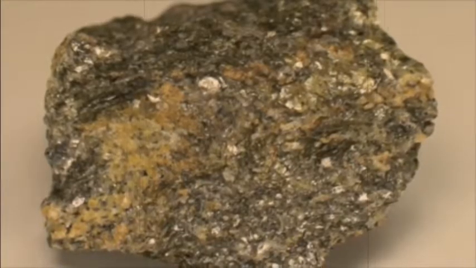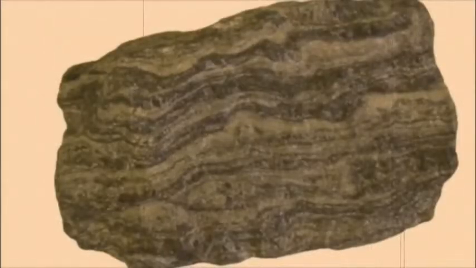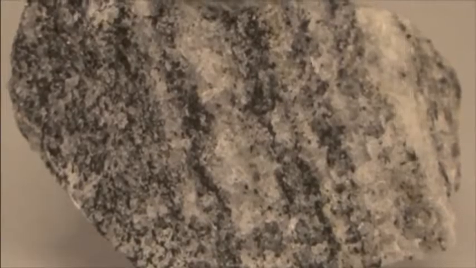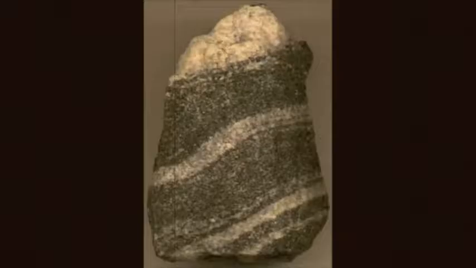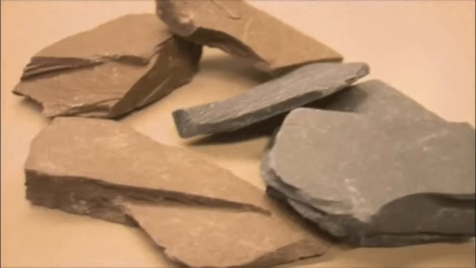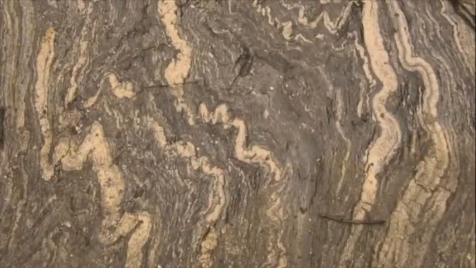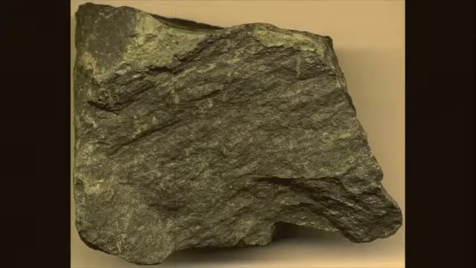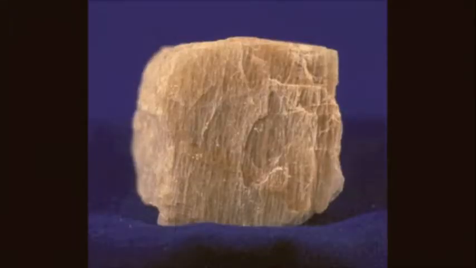Texture is divided into two groups. Foliated textures show a distinct planar character. This means that the minerals in the rock are all aligned with each other. This planar character can be flat like a piece of slate or folded. Examples of foliated metamorphic rocks are mica, chlorite, and feldspar.